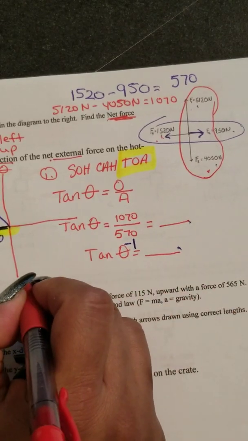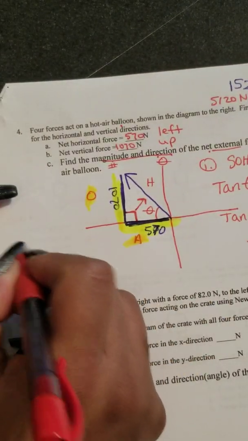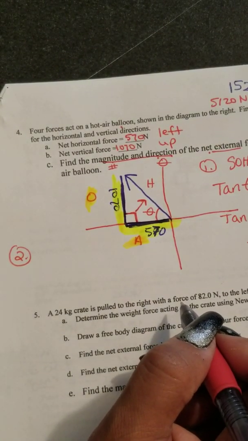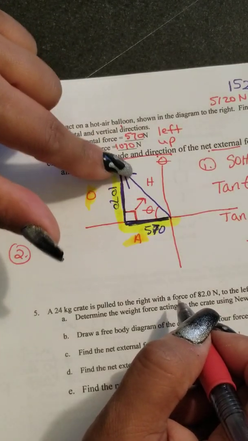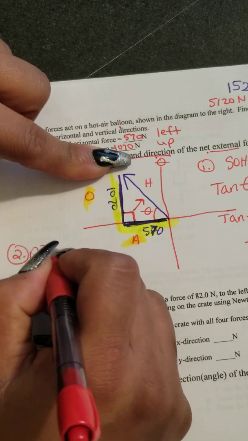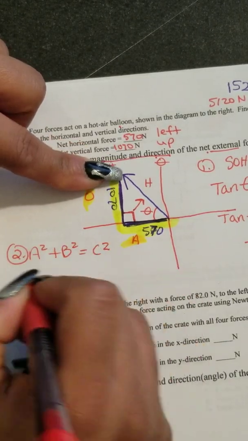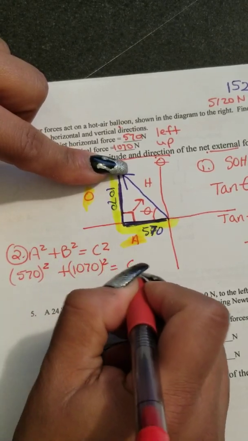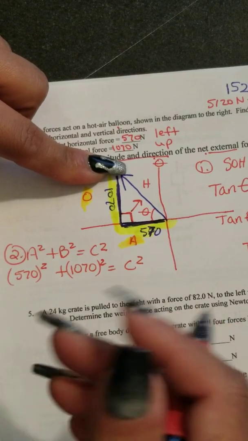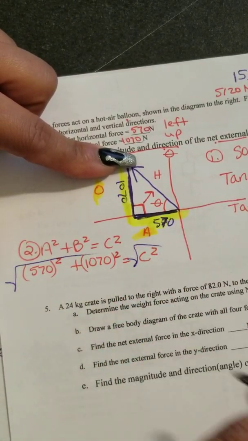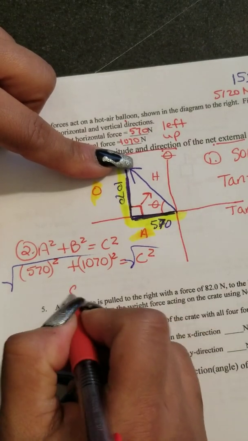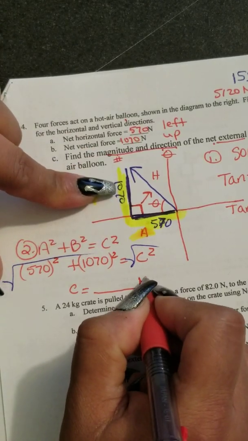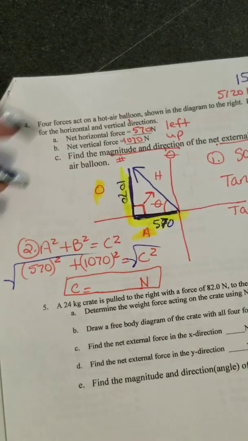Okay, step 2, I'm going to put step 2 over here. Some people like to use SOHCAHTOA again, which is perfectly fine. Or I don't mind using Pythagorean because this is your C, your hypotenuse is your C leg. So A squared plus B squared equals C squared, or 570 squared plus 1070 squared equals C squared. And again, don't forget at the end to square root it all, so that way you can find just the hypotenuse, or just the C leg. What's going to be the SI unit that goes with it? Well, those are in newtons, so this is going to be a newton also.